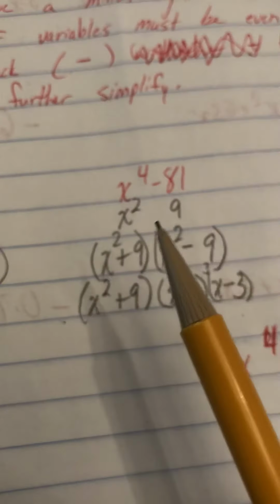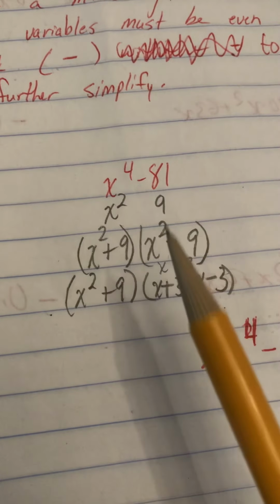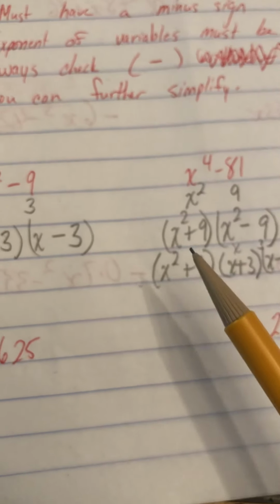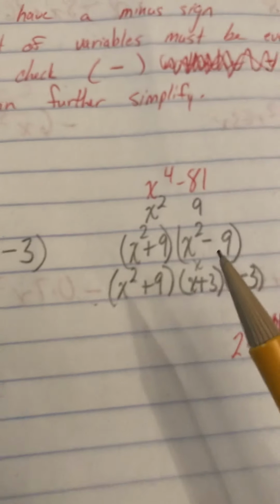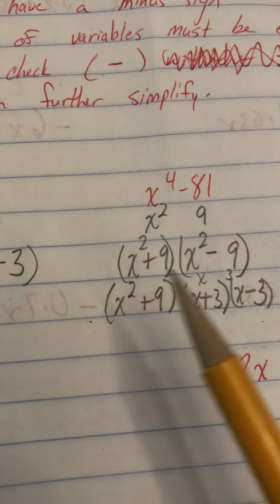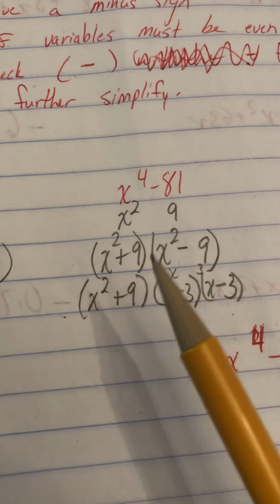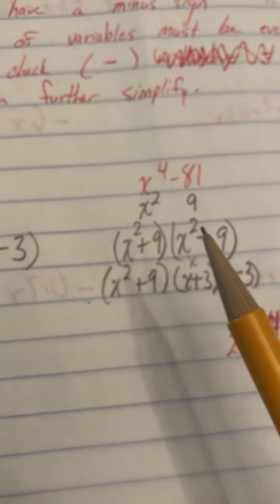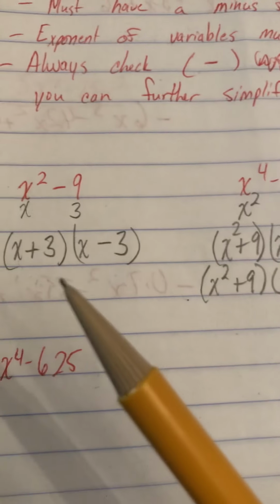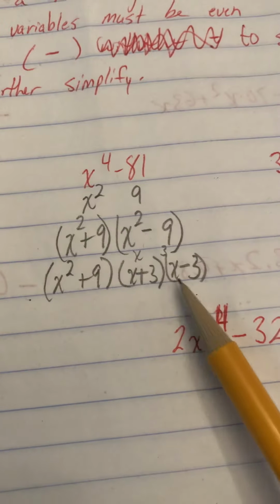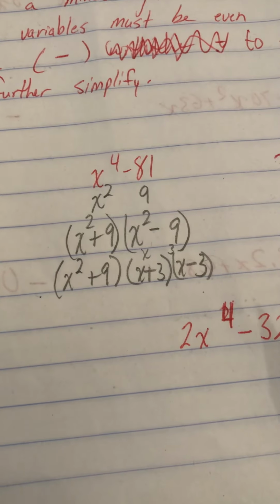So basically, this factored is very similar to this one, except for we had the addition of the x squared plus 9. But if we know that x squared plus 9 stays the same because of the plus sign, and if we know that this could be factored further, we must do it. So x squared minus 9 is equivalent to the quantity x plus 3 times the quantity x minus 3. So I had to simplify it. Okay, that's the answer there.